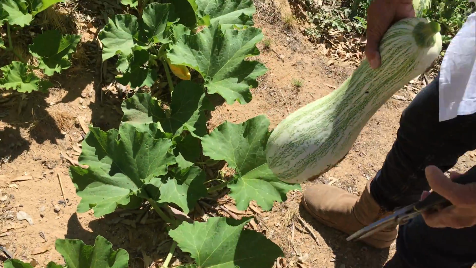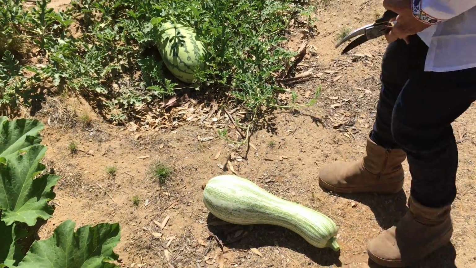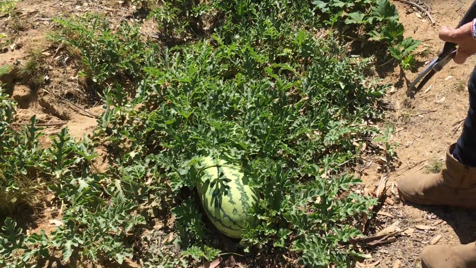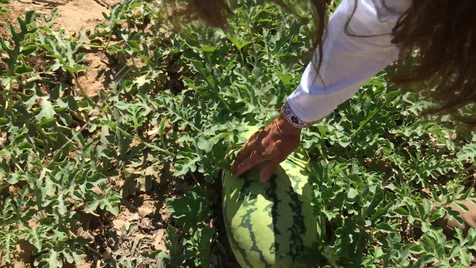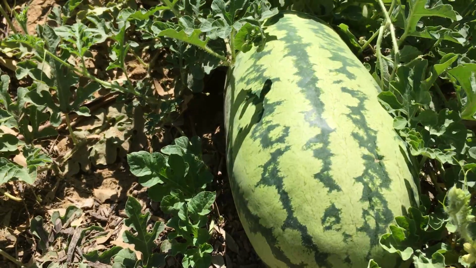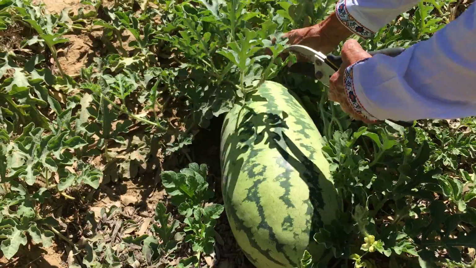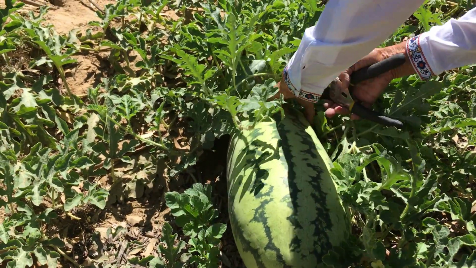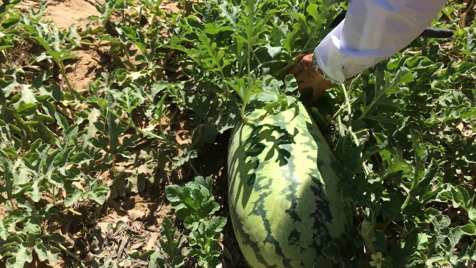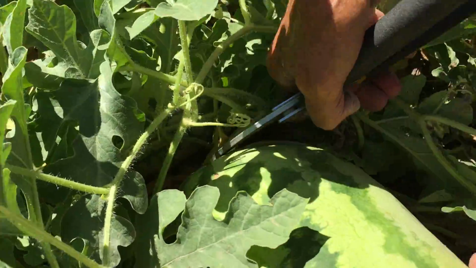Look at that. Okay. Do you think this is a squash? Look at this one. Do you recognize that? What's that? What's that? Let's look for its little top here. I found it.